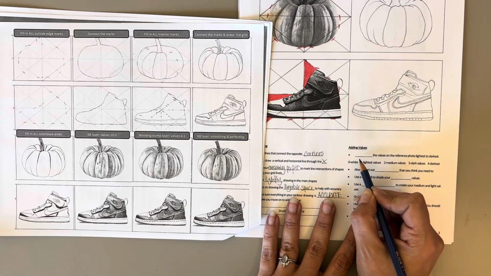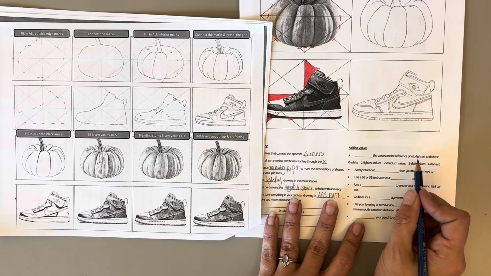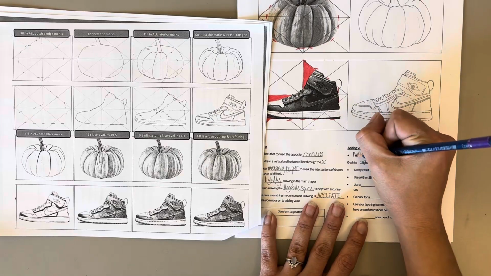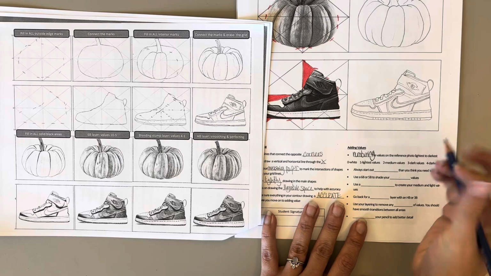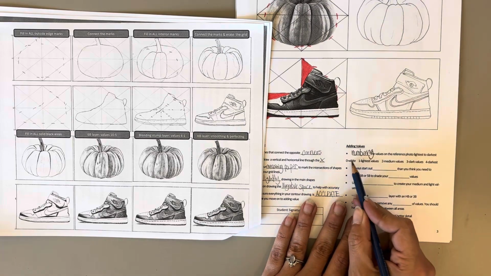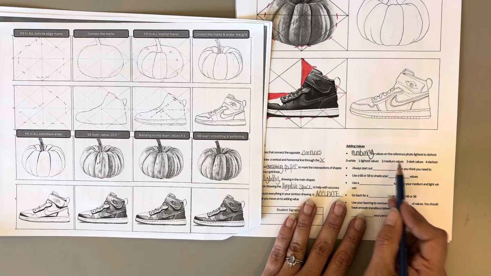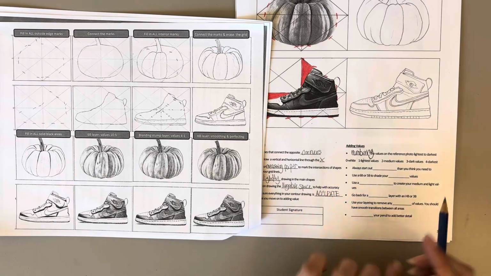We are going to begin by numbering the values on the reference photo from the values that are lightest to darkest. So we're going to say numbering the values. We'll use 0 for white, 1 is for light, 2 is for medium, 3 is for dark, and 4 is for where it's solid black.